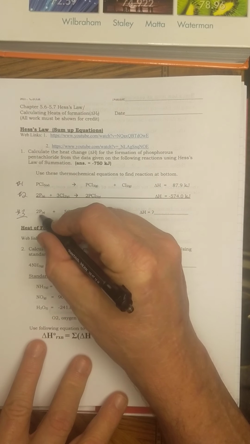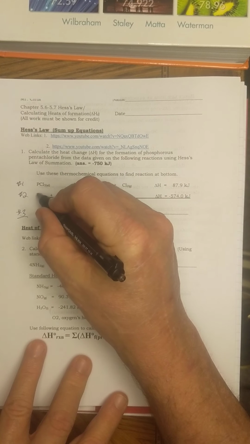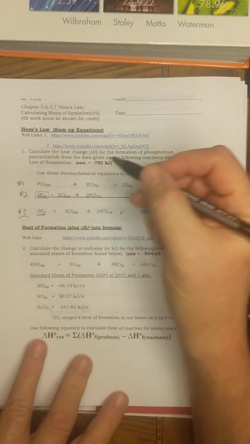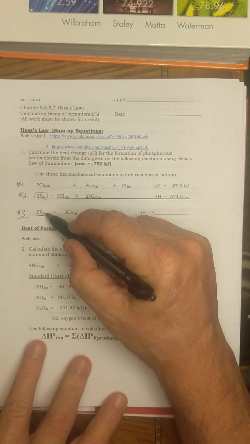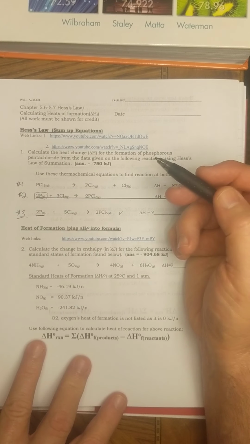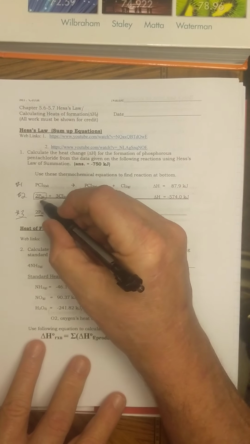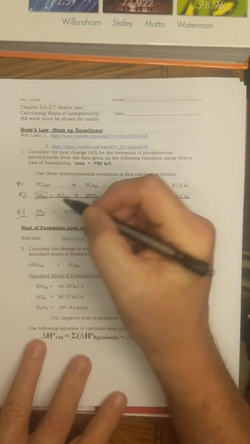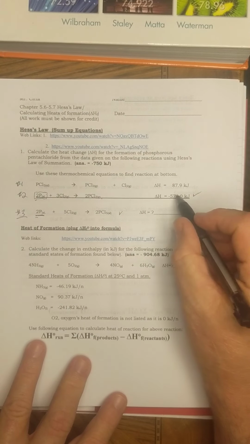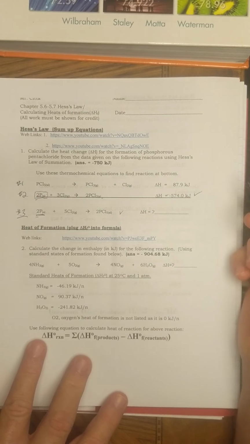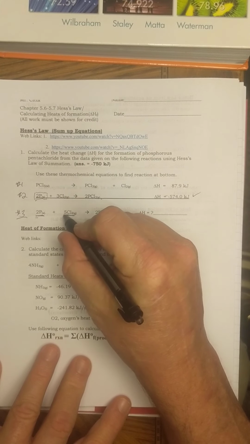Okay, the first thing I'll look at is the phosphorus. I find the phosphorus in equation number 2, and I'm going to look for two things. I'm going to make sure it's on the left side of the equation, a reactant, and it's a reactant up here, so I'm fine with that. The second thing is let's check the coefficient for the phosphorus, and it has a coefficient of 2. So that tells me that I don't have to do anything to this equation, and I don't have to do anything to the delta H. Everything's fine on that.